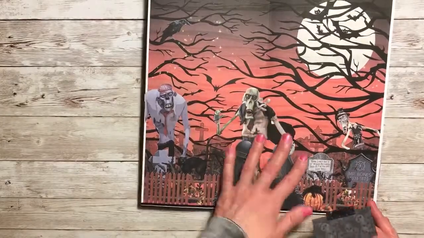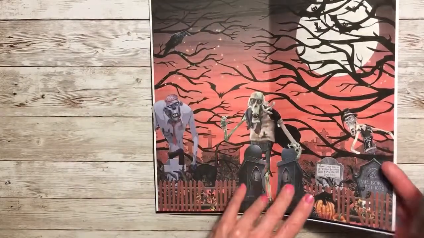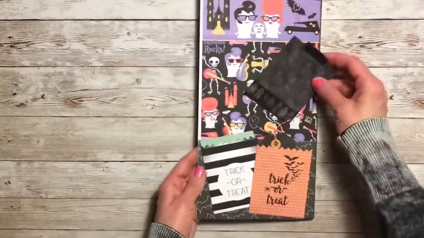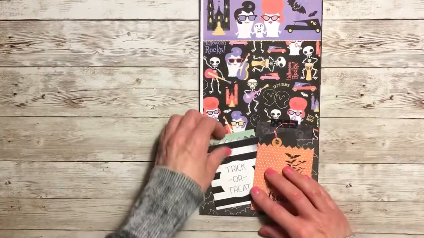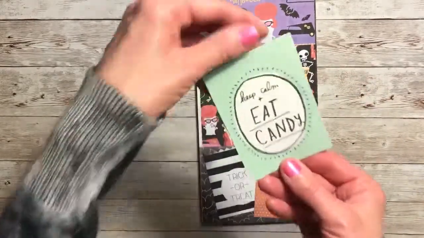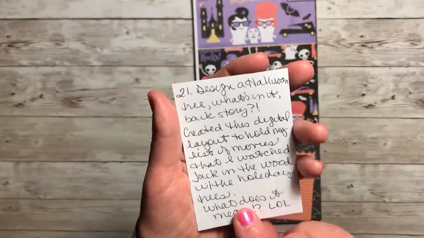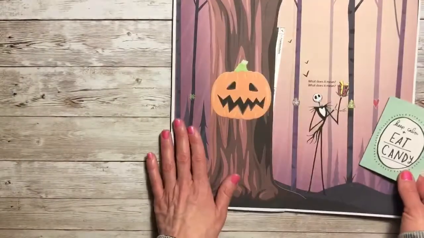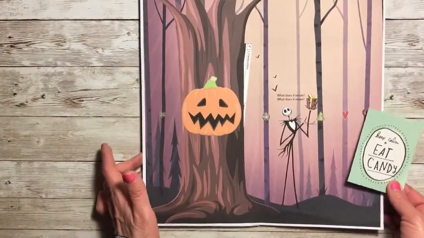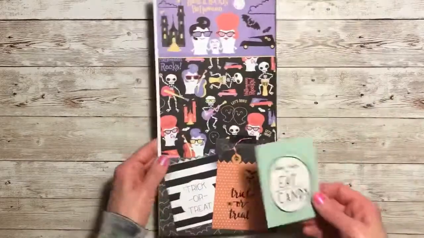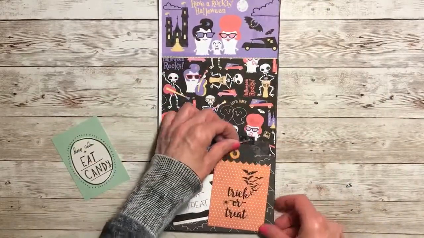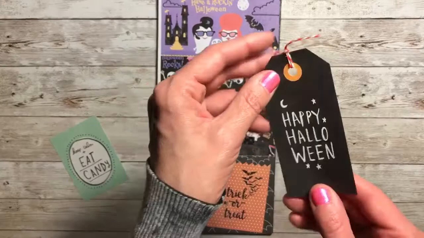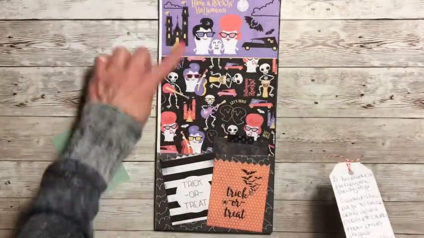I put it all together and forgot to leave a little spot for it, so I wanted to make sure I included that. This trick or treat bag here, keep calm and eat candy, goes along with this layout. I thought that was apropos as well. Eat candy for Halloween. And then this last treat bag has Happy Halloween, and that talks about this layout.